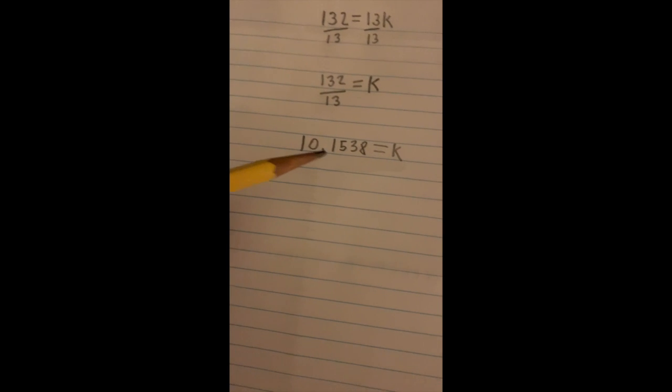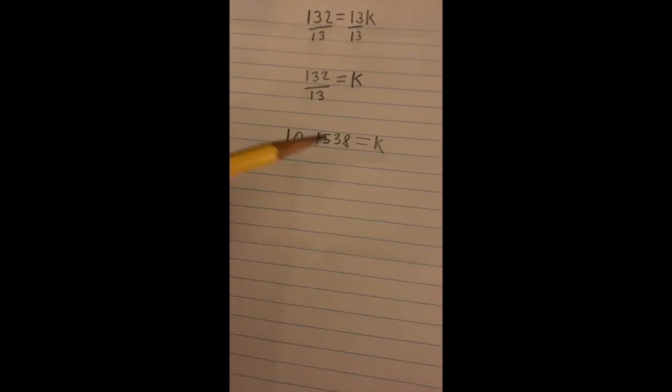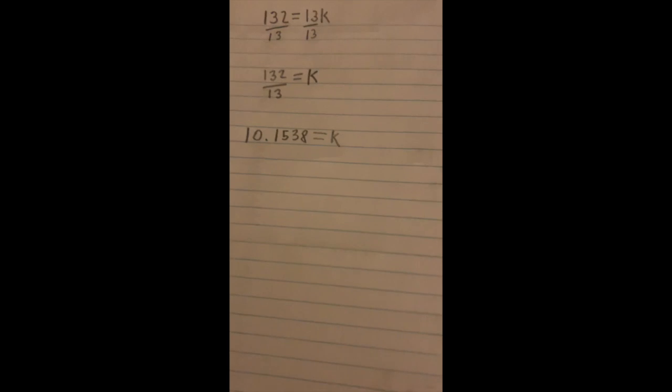And if you want to make it a decimal, you can do 10.1538 here for k. But either option is fine, and that is what you plug in for k here. And you can put that down here as your answer. And that's what k equals in an equation that makes AC plus BC as small as possible.